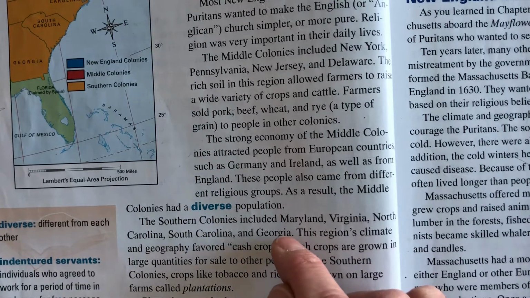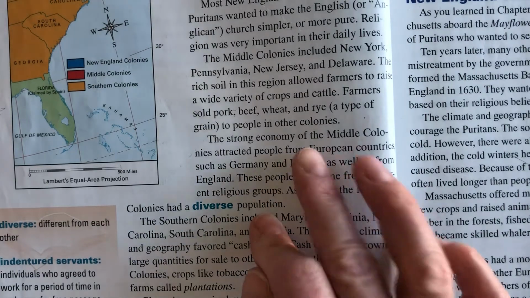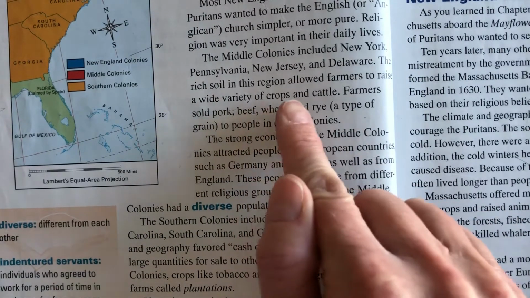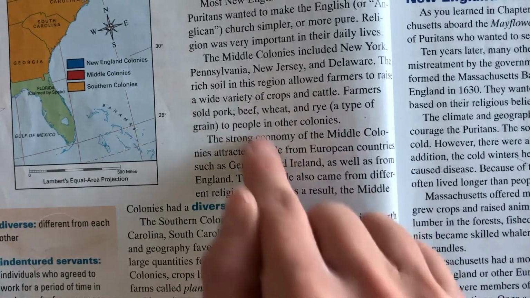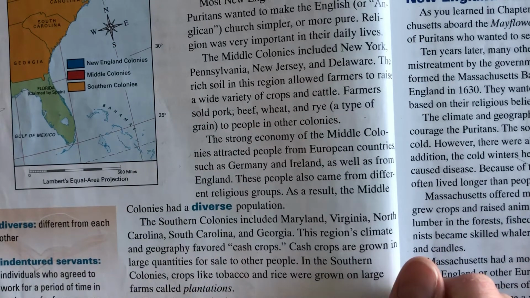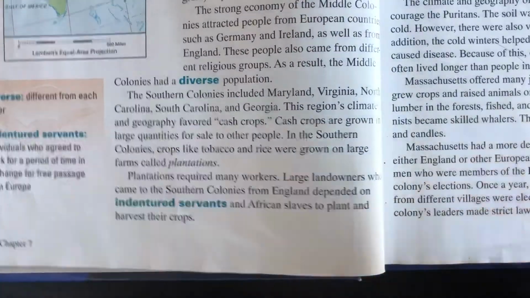As a result, the middle colonies had a diverse population. So when you think of their economy, they're basically getting their money from crops and cattle, all of this rich soil and farming region that they have. All right, so the southern colonies, that's this bottom part here.